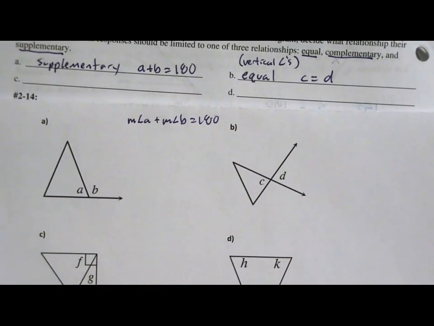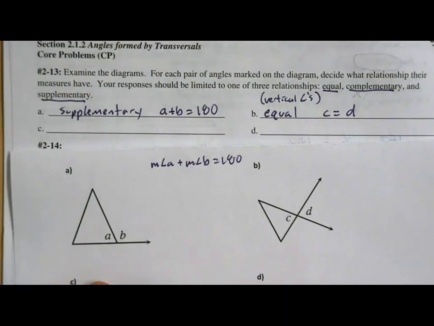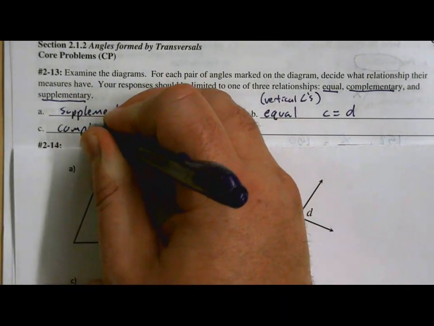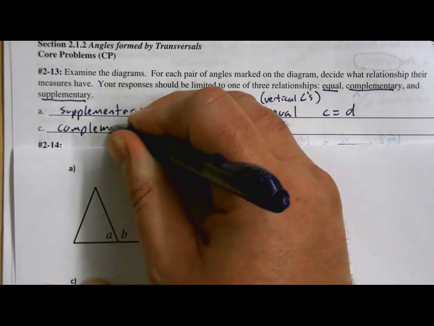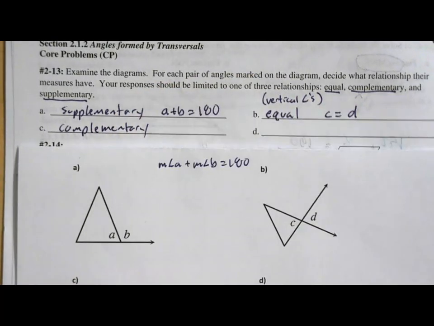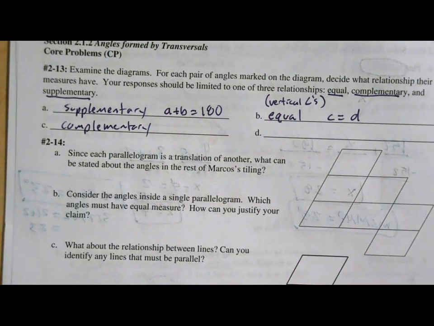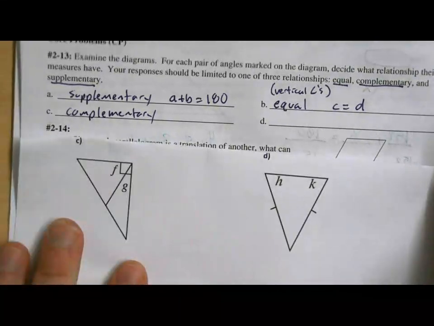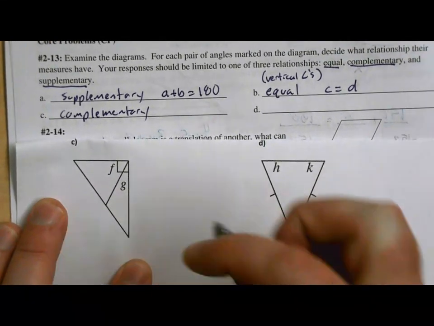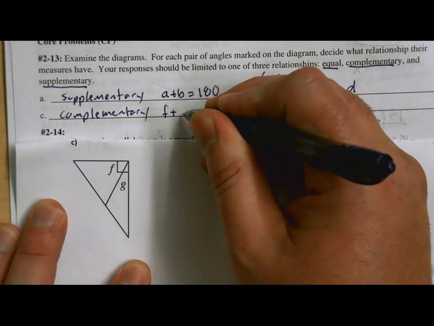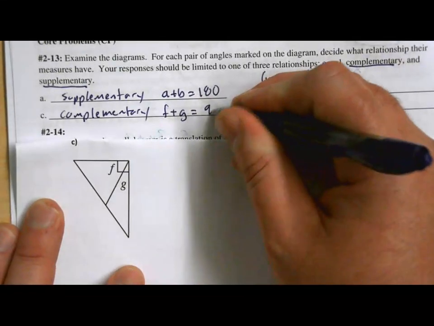Equal, complementary, or supplementary? Complementary. And again, if you have not already, for those two, please write me an equation. F and G would add up to 90.